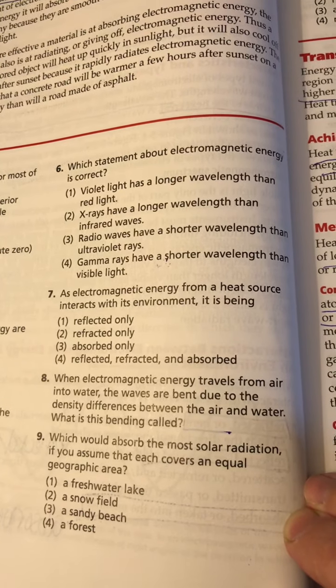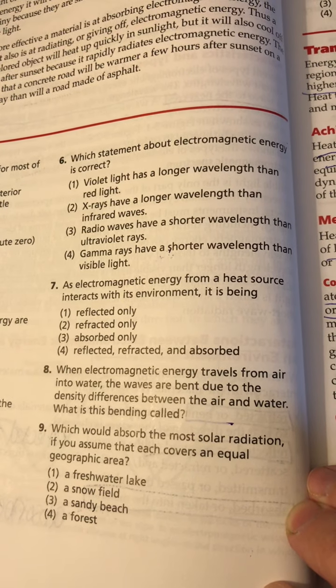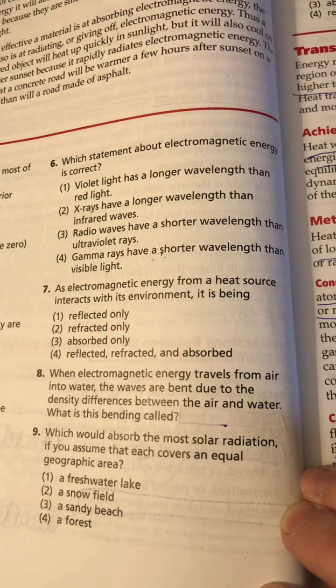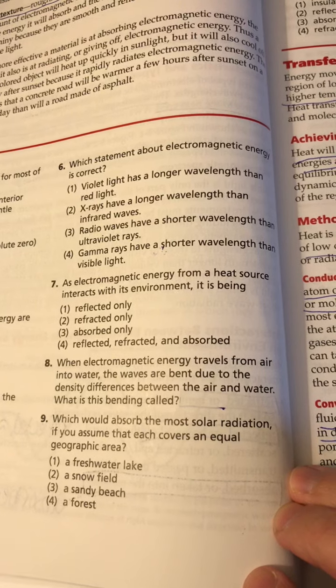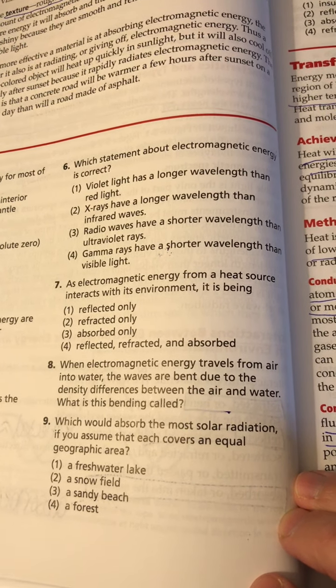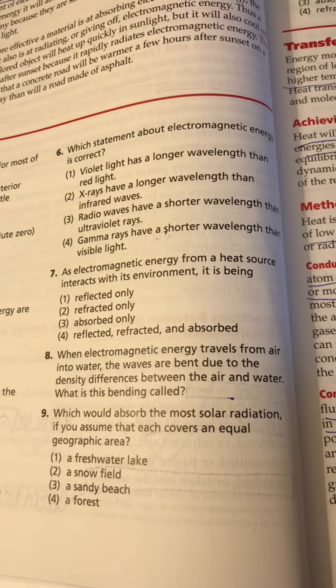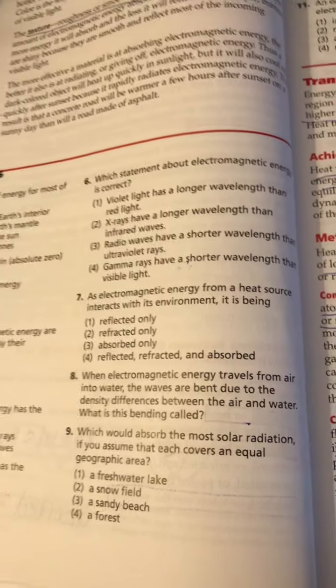Number 8. Which electromagnetic energy travels from air into water? The waves are bent due to the density differences between the air and water. What is this bending called? Number 9. Which would absorb the most solar radiation if you assume that each covers an equal geographic area? 1. A freshwater lake. 2. A snowfield. 3. A sandy beach. Or 4. A forest.